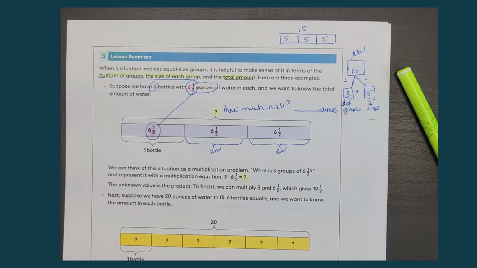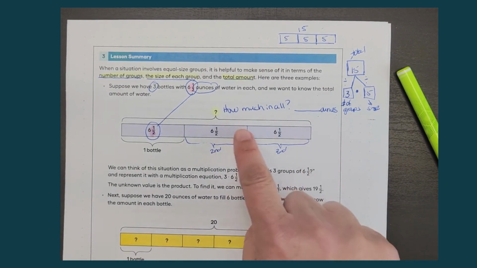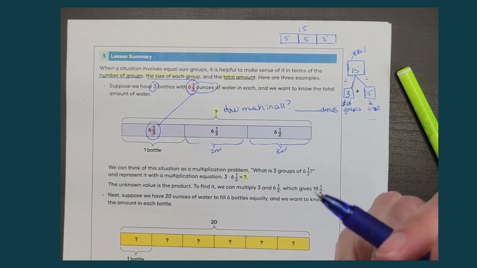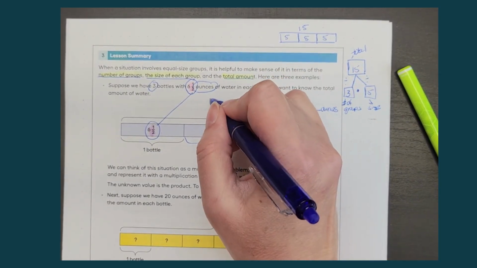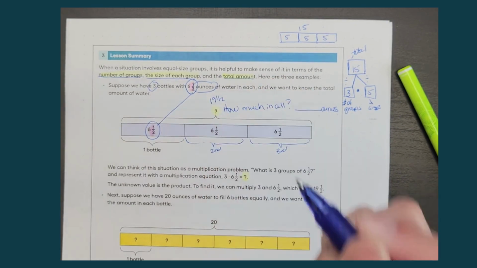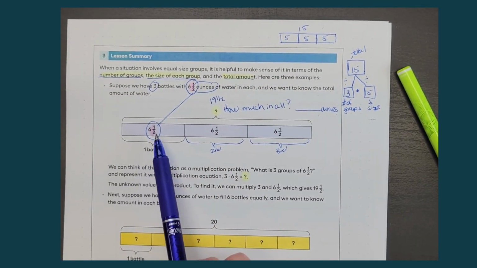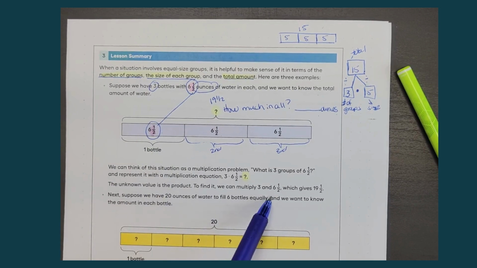So in order to think about that, I can find this amount by multiplying 3 and 6½, which gives us 19½. So I can put that together. So I have 19½. Now, how you solve that could really be up to you. You could think additively, or multiplicatively like we have here.